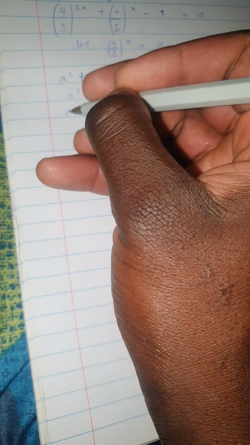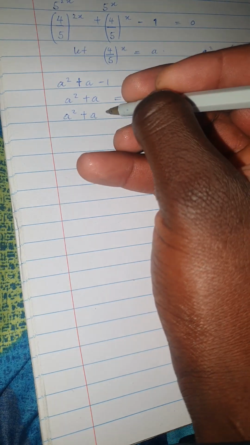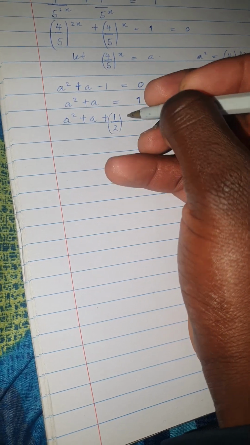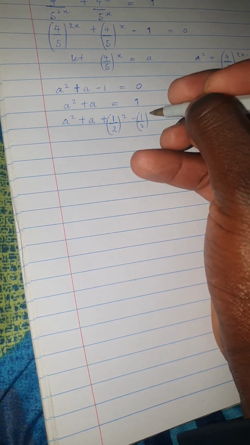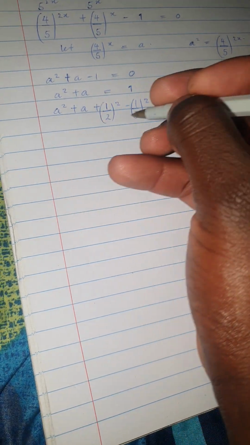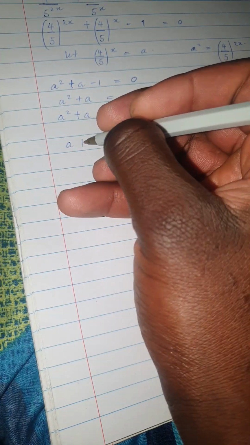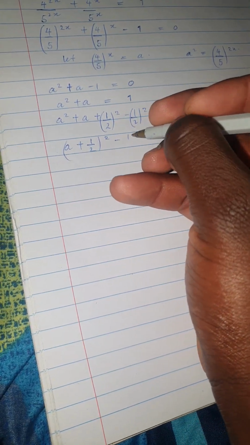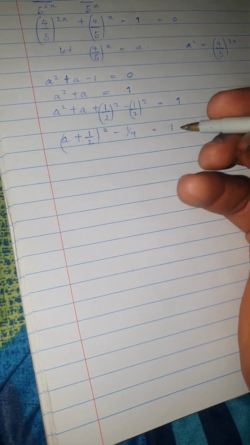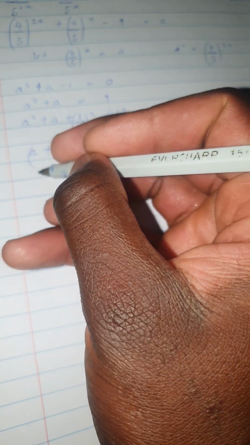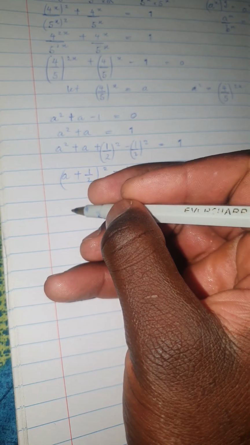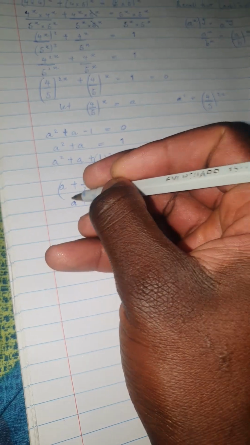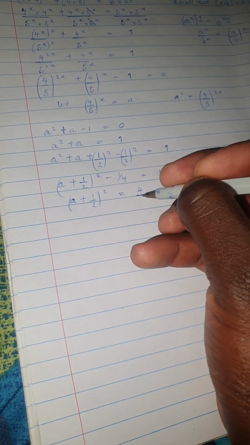Now we add half the coefficient squared on both sides, so a squared plus a plus 1 over 2 squared is equal to 1 plus 1 over 4, which is the same as a plus half squared is equal to 5 over 4.